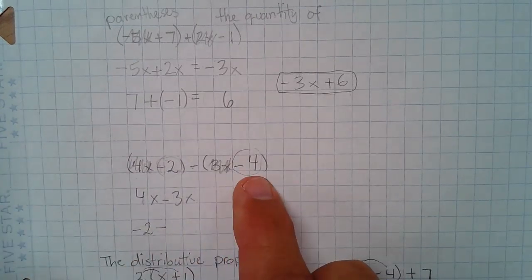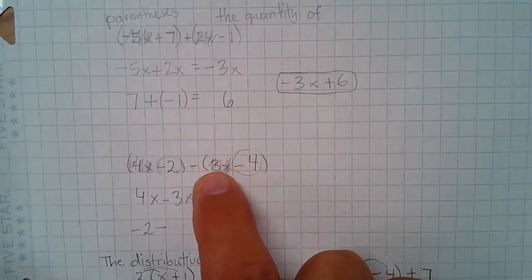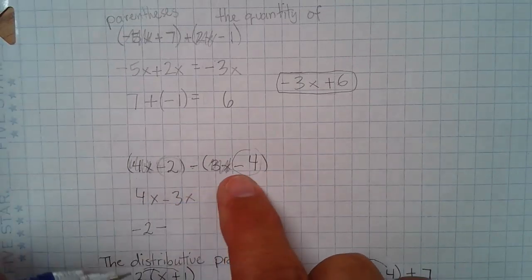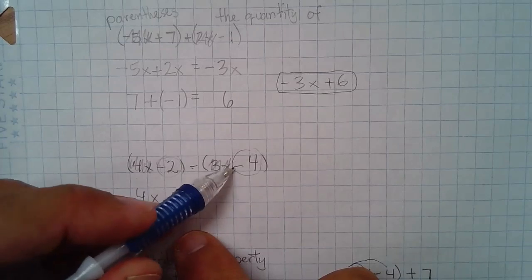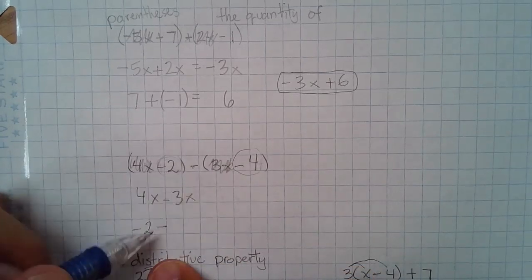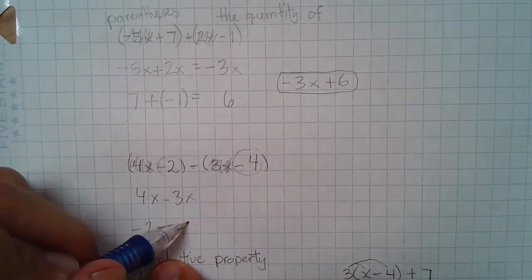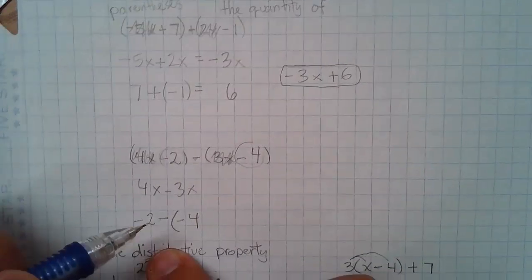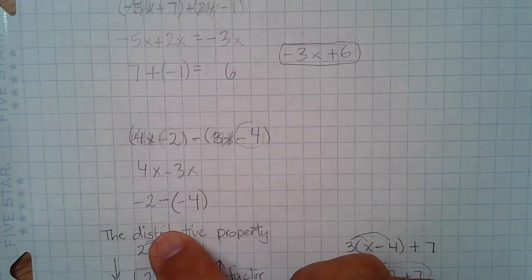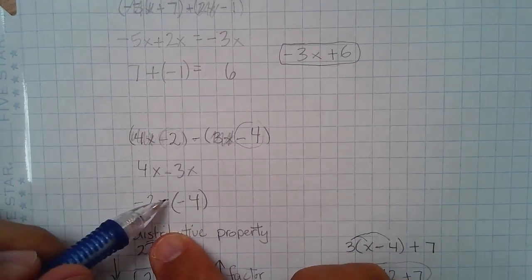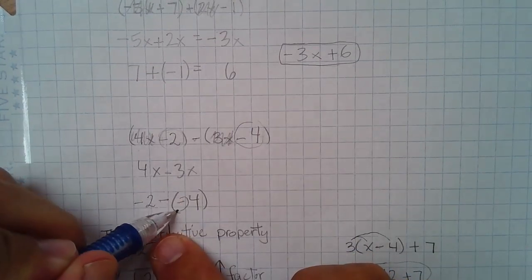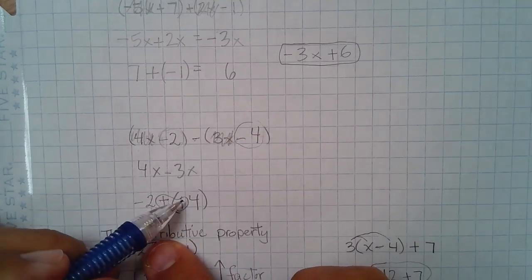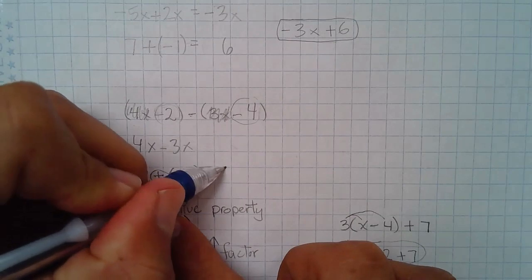It was minus 4 before, but now that I've removed that and brought it down here, it looks like negative 4. Minus right there, negative 4. Okay, I'll separate the operation of subtraction from the sign of the 4. Negative 2 minus negative 4 is positive right there. Negative 2 plus 4 is 2.